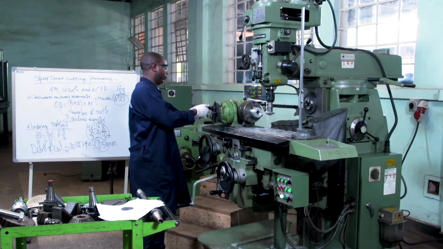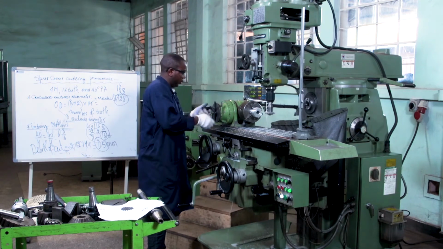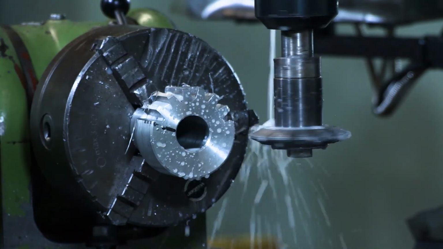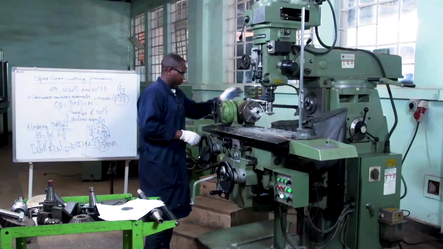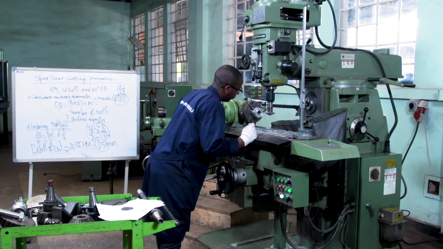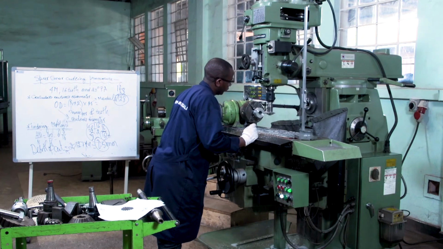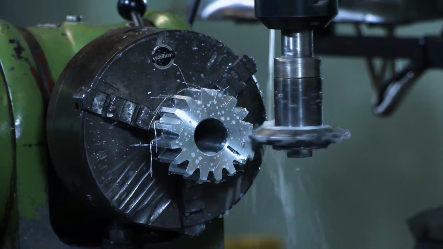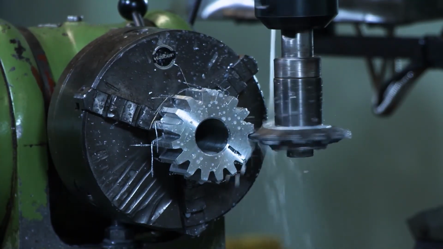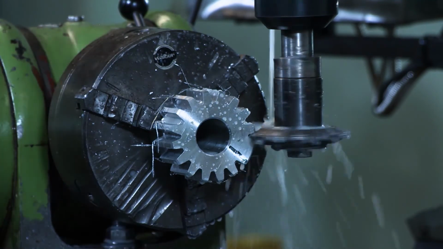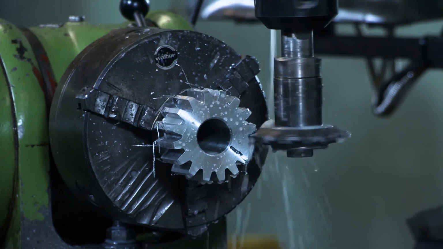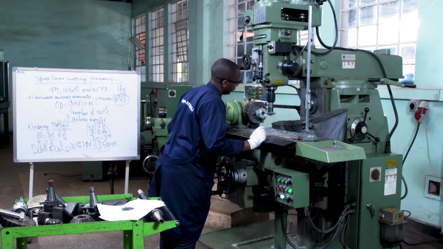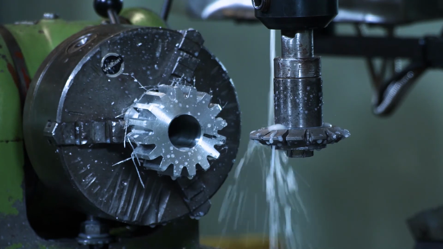Then indexing again. 1, 2, plus 8 holes. Now the process is ended.